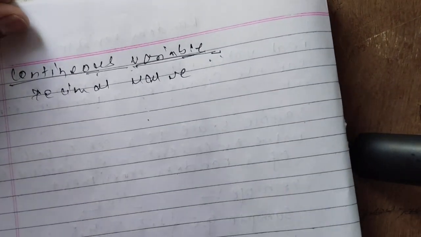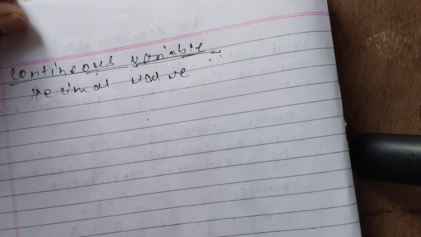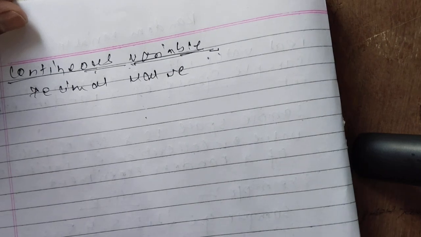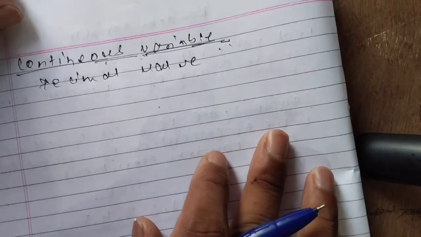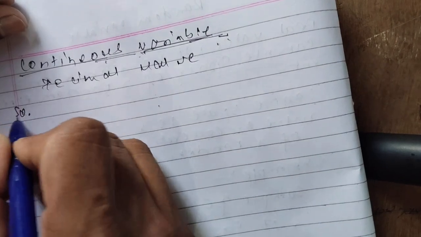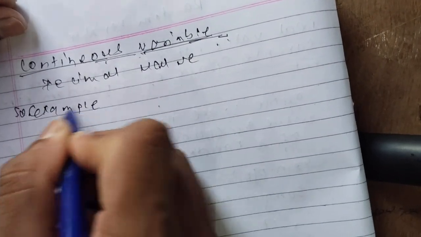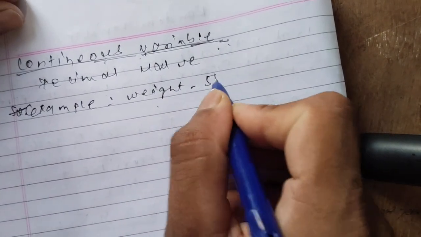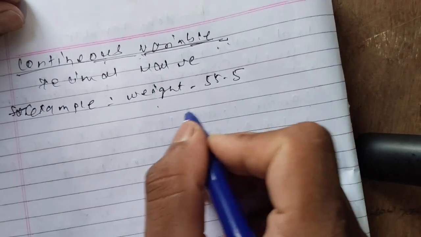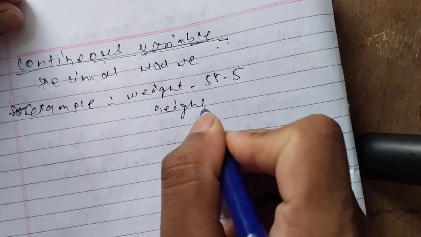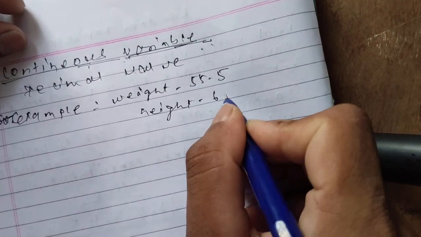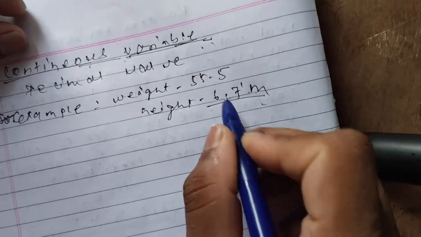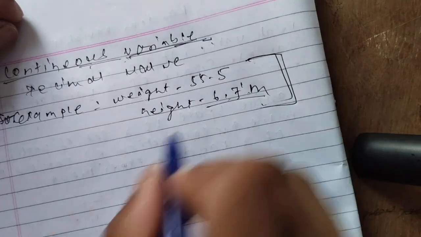Next example of a continuous variable: when we measure height, meters, kilometers, or weight, all measurements will be decimal numbers. For example, weight 5.5, height 6.7 meters. All these values are decimal values that are continuous variables.